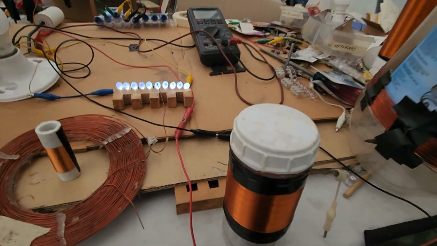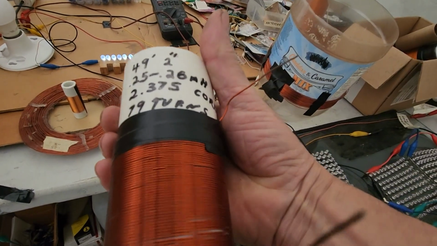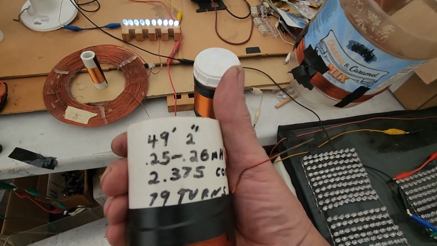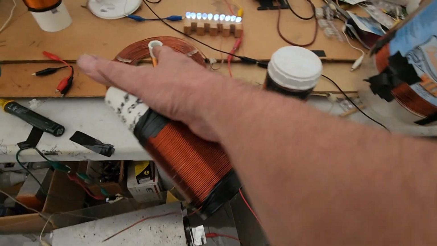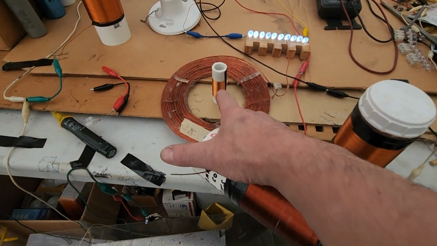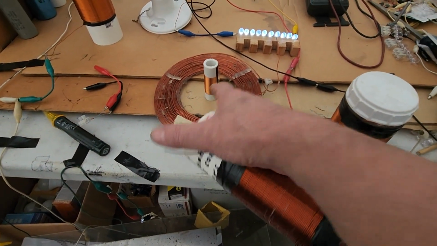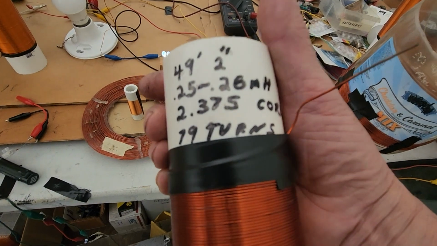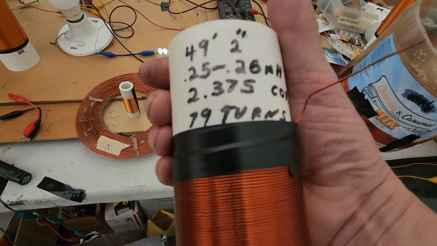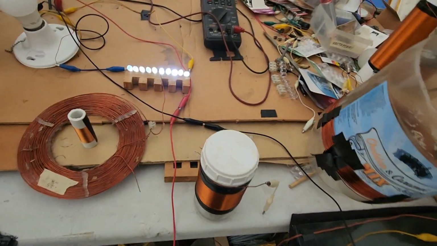That's this one. 49 feet 2 inches. That's what I have the length on there, and that's about 5 thousandths diameter. Okay, you can forget about the turns and all the other information on there, but that's the length of that one. Okay, and let's see, what else?